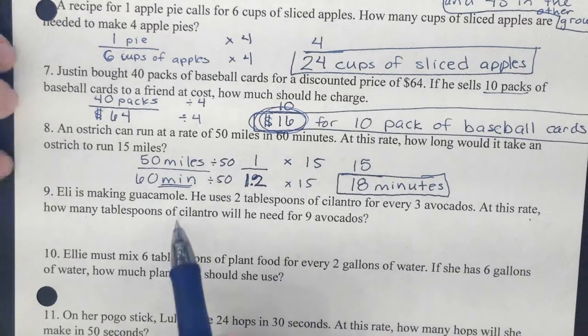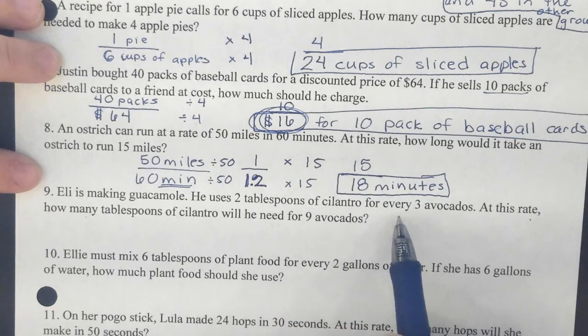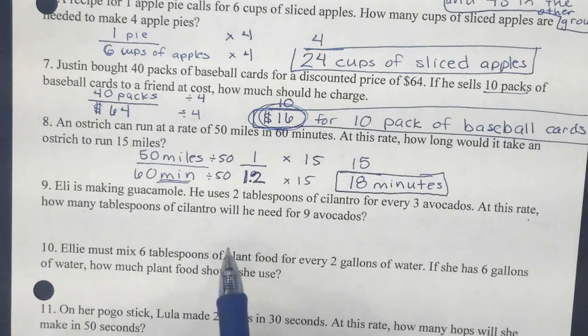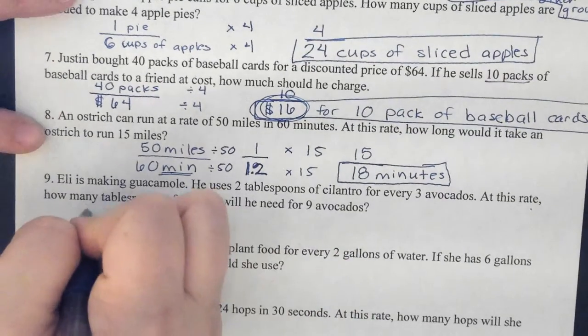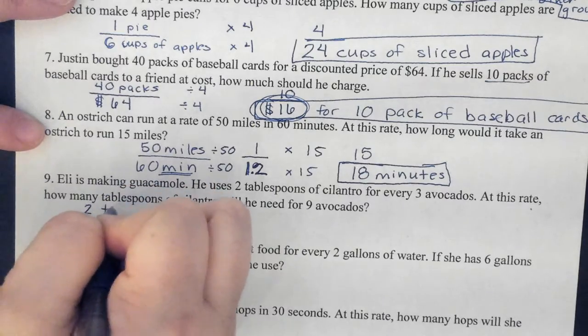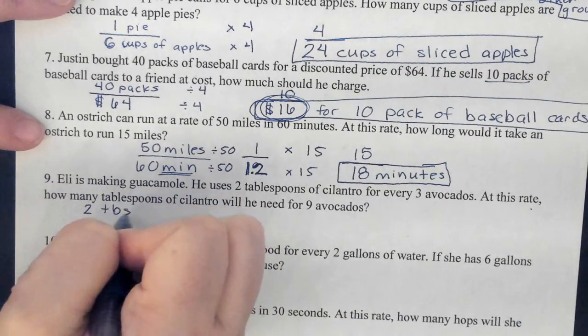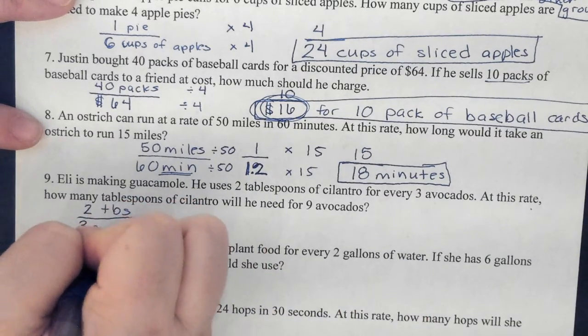Number 9, Eli is making guacamole. He uses 2 tablespoons of cilantro for every 3 avocados. At this rate, how many tablespoons of cilantro will he need for 9 avocados? So again, I'm going to set that up. So I have 2 tablespoons. The abbreviation for tablespoon is TBS, over 3 avocados.